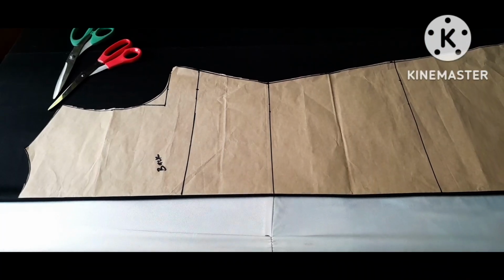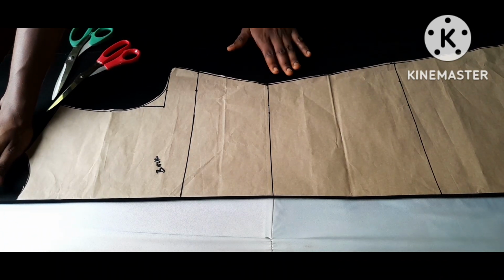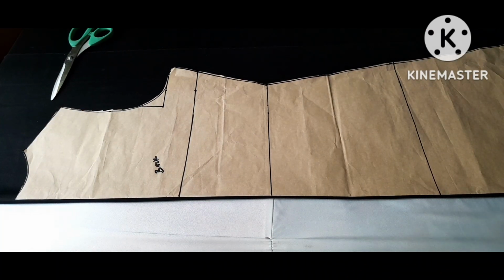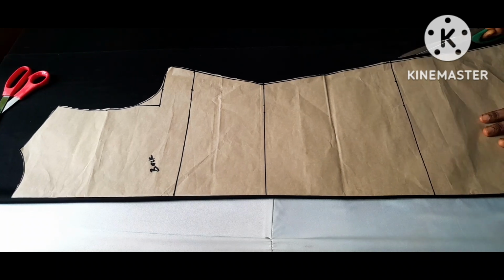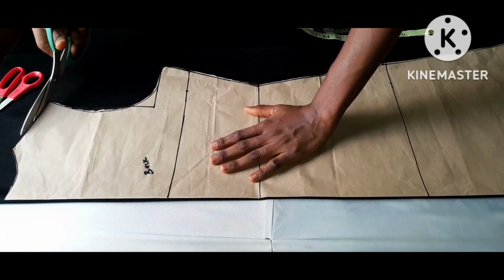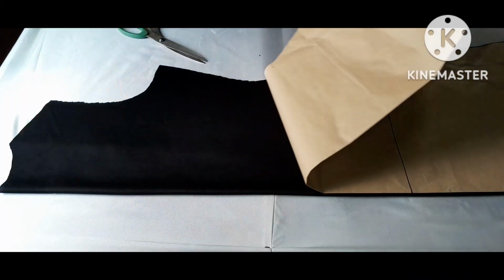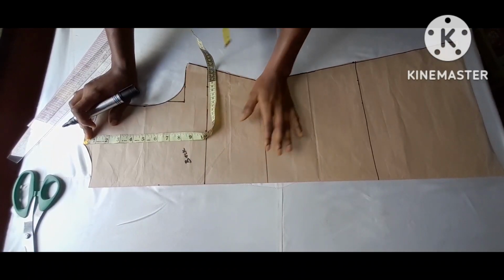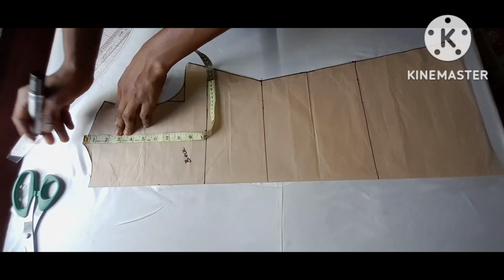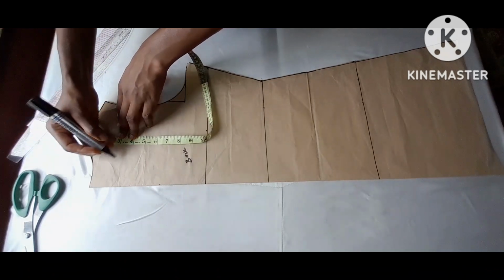So the next thing I did was to fold my lycra material into two like this, then place my pattern paper on top. Then I'm going to cut it out. Then this is my back pattern. After cutting out my back pattern on my fabric, the next step I'm going to take now is to measure out my front neckline, which is I'm going down by 3 inches.